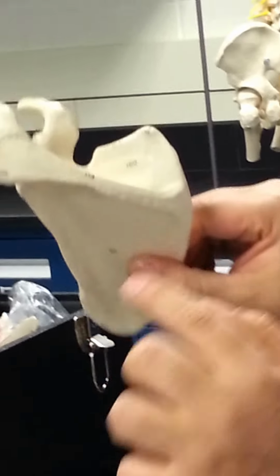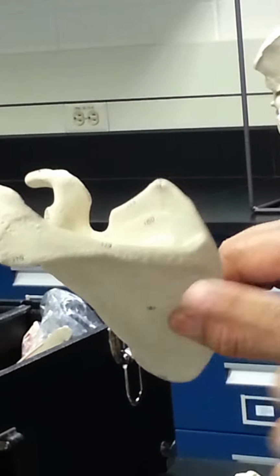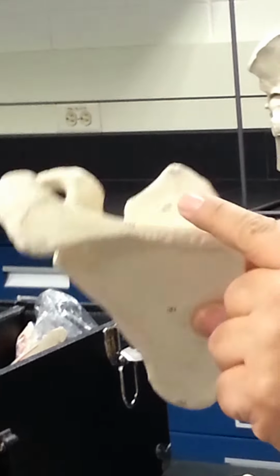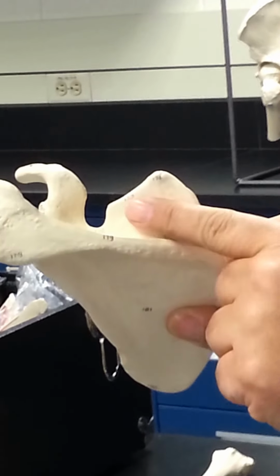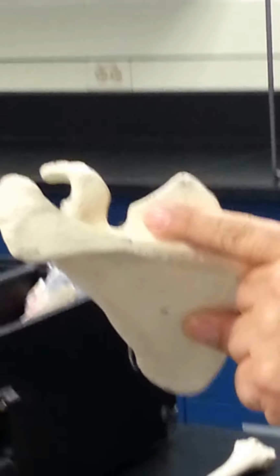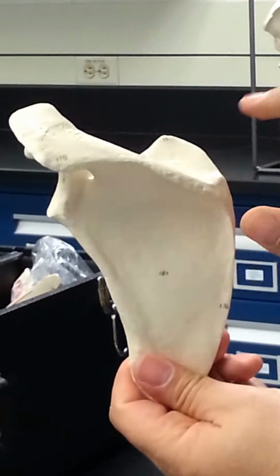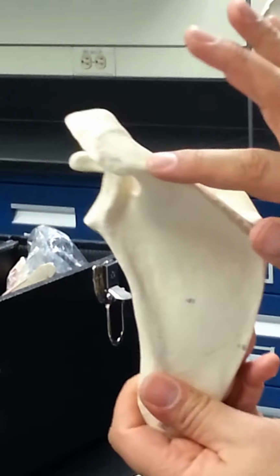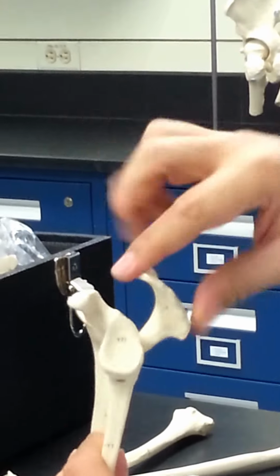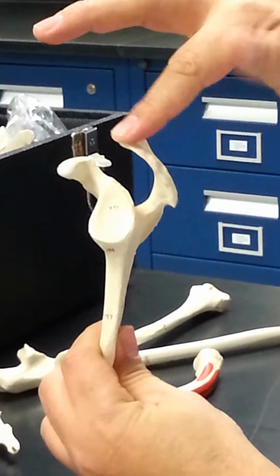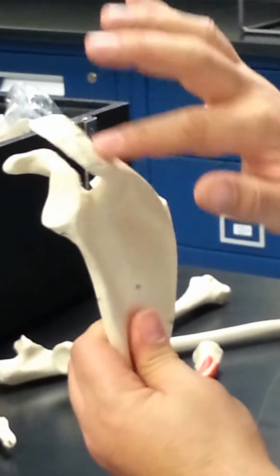If you look on the other side, you see a spine, the scapular spine, and there's a fossa above or superior, and there's one inferior. So the fossa that's superior to the spine is the supraspinous fossa. The fossa that's inferior to the spine, infraspinous fossa. You have two fossae. If you follow the spine, you will go to this process right here, which is called the acromion. So the continuation of the spine is called the acromion.